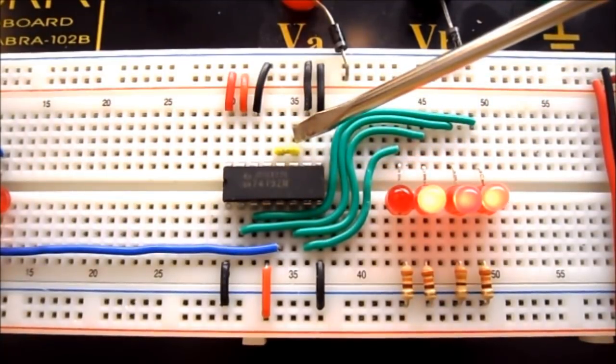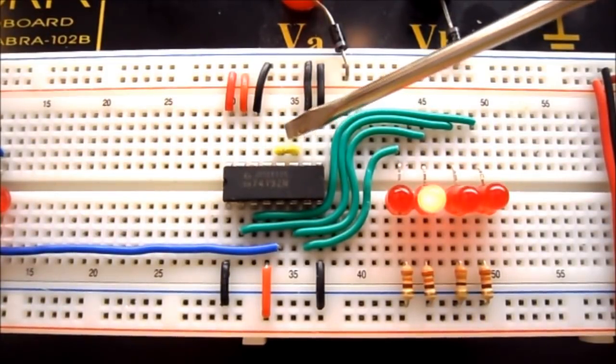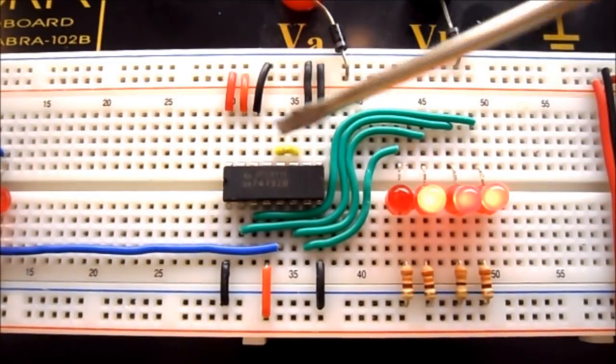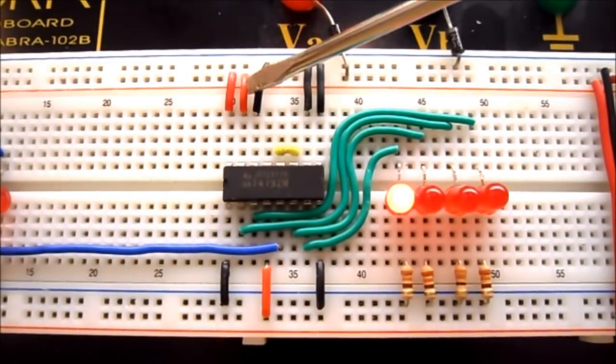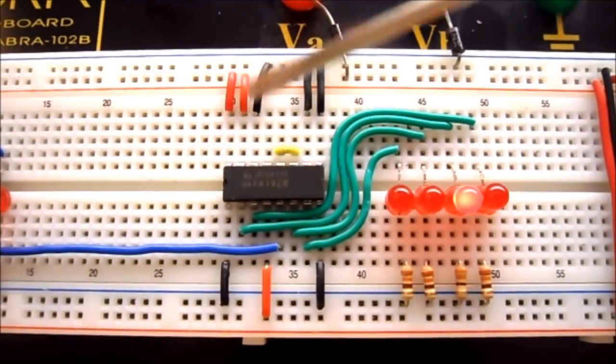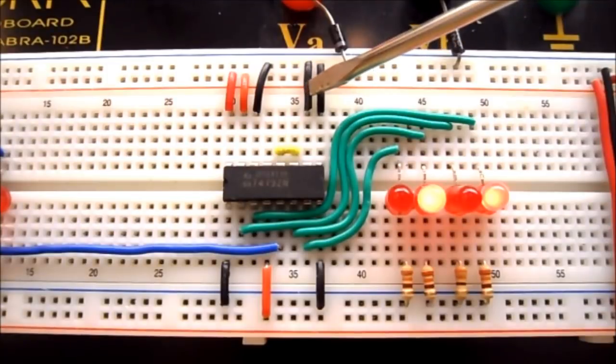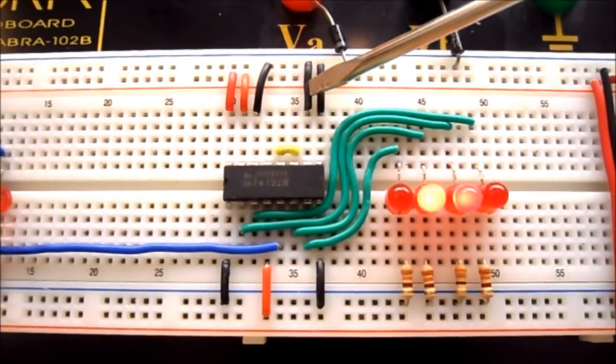You can see right here is pin 12 and 11 connected together. So when it reaches its terminal count, it's going to do a load. What's it going to load? Pin 15 goes to power, so that's a 1. And then pin 1 goes to ground. Pin 9 and 10 go to ground. So it's going to load in 1, 0, 0, 0.